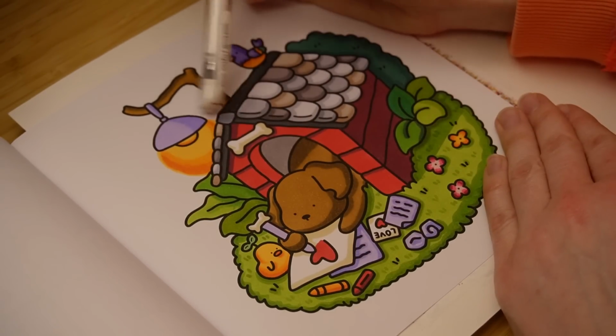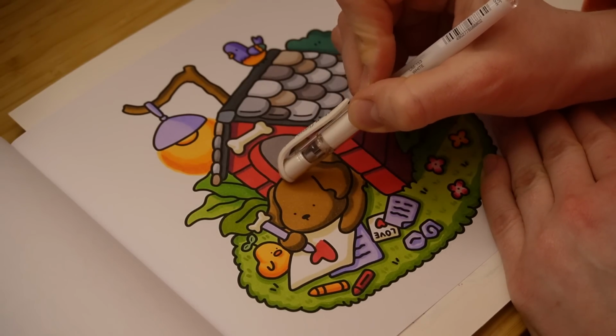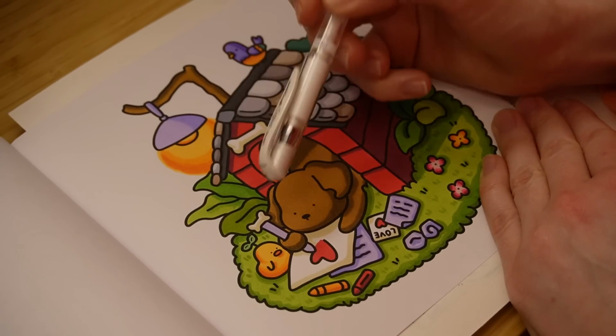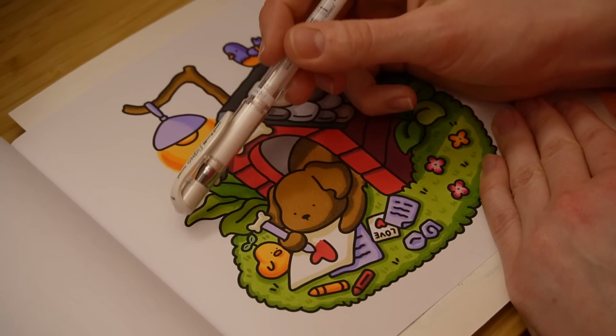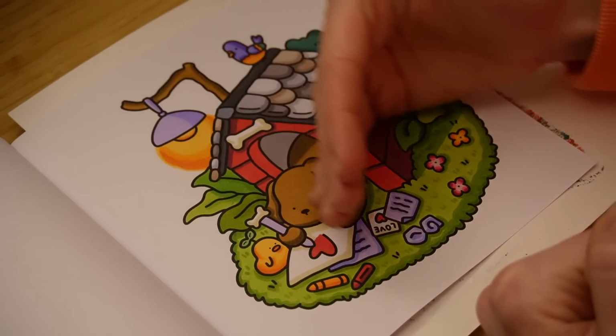So when the light comes from here, you will have the highlight on the doggo up here. You will have it on top of the chicken's head, on the leaves on top. So it's really basically where the light hits first.